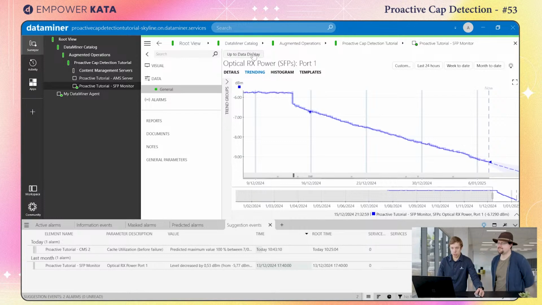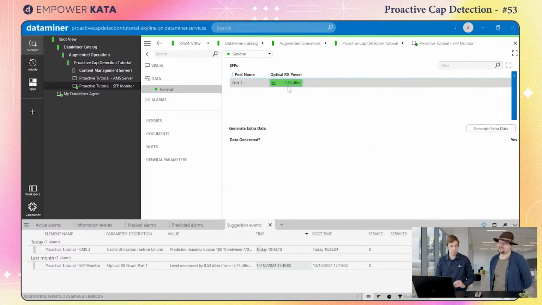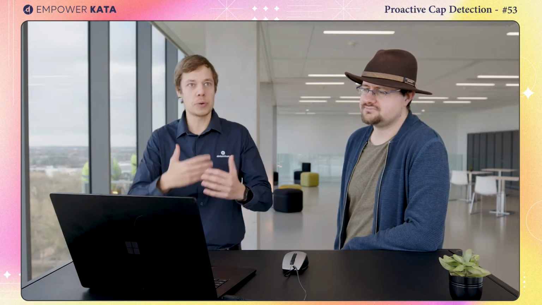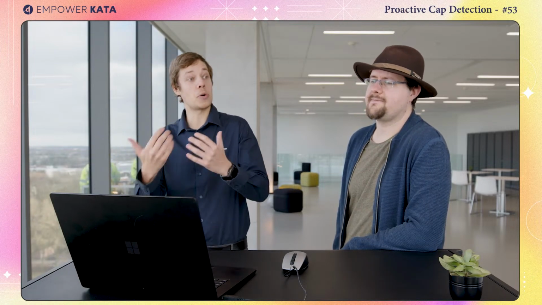So, okay, here? I think because now it's not at the threshold, so the actual alarm hasn't happened. Yes, indeed. The actual alarm hasn't happened, but proactive gap detection will notice that it is going towards that threshold, and it will make a suggestion event for it. Okay. Now, at this point, it isn't there. That's because we will have to wait a little bit, because it will have to redo its prediction, and then it will notice, oh, now there is a gap.